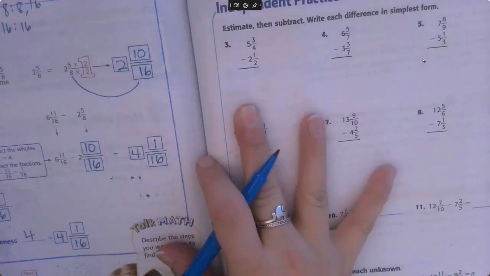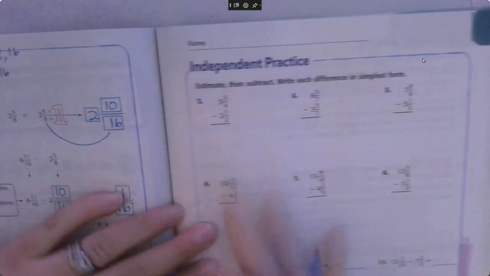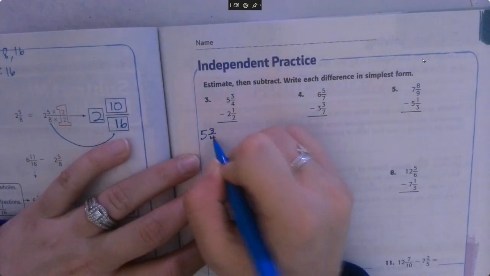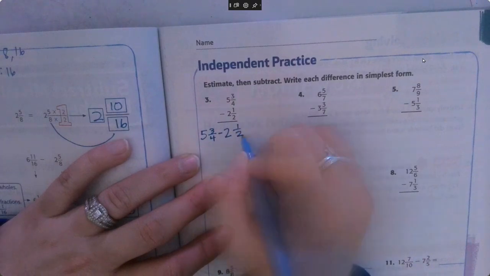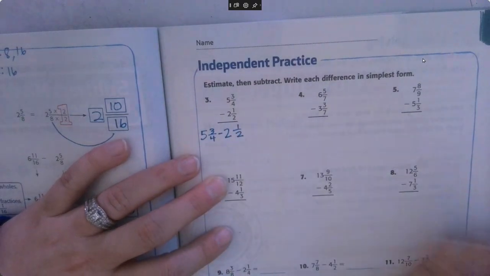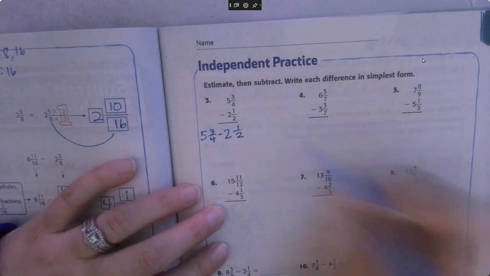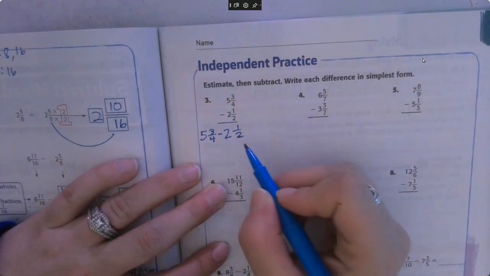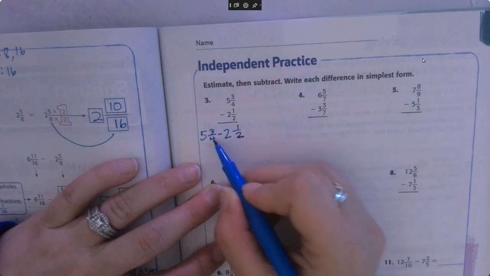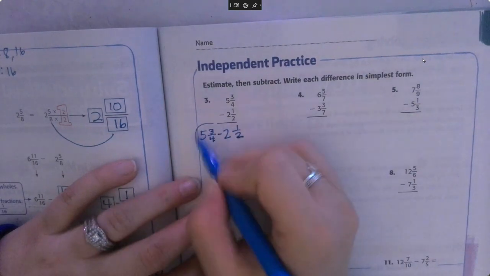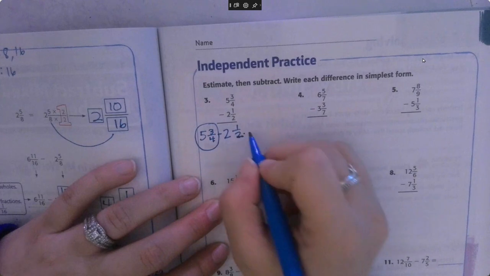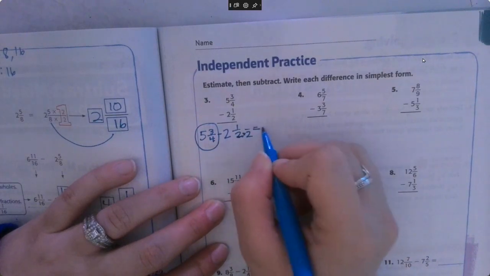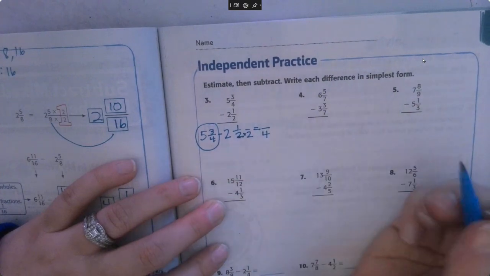Let's look at number 3. You can keep it stacked if you like. I find that more difficult to work with, so I'm going to change the direction here. I'm looking at the denominators, they're different, but I do see with my number sense skills that 2 goes into 4. So I'm going to keep that number, and I'm going to make this fraction with a denominator of 4.